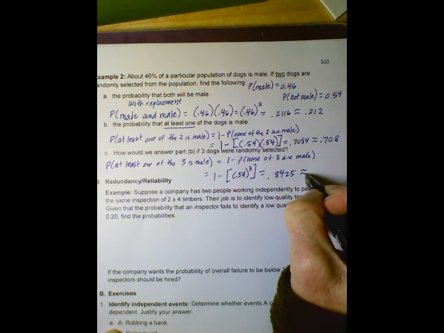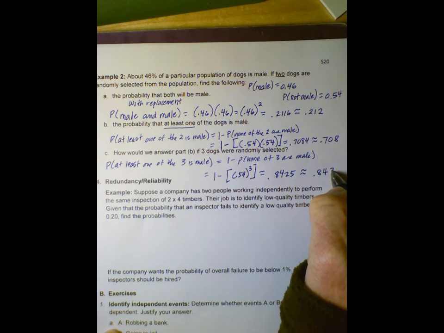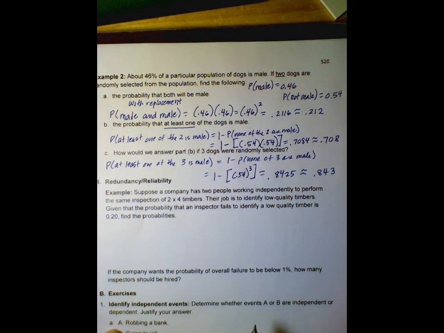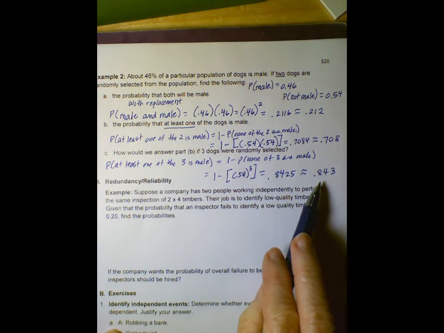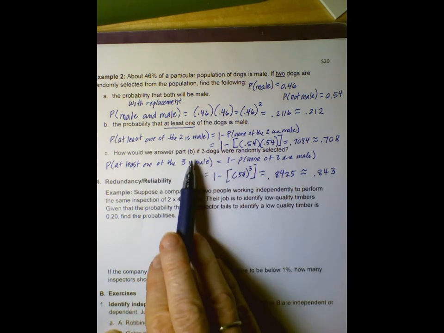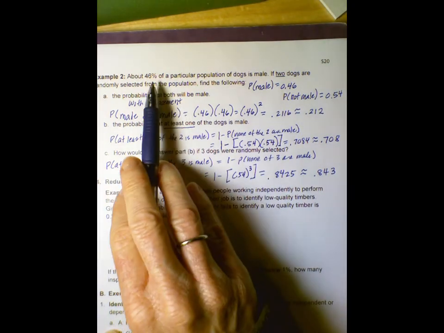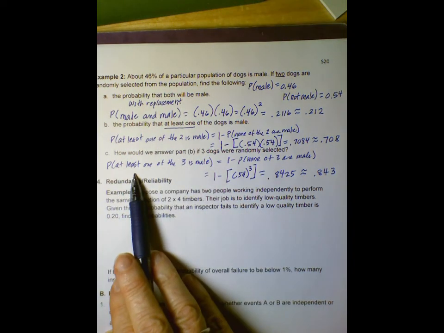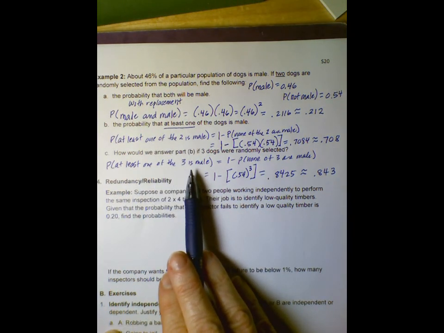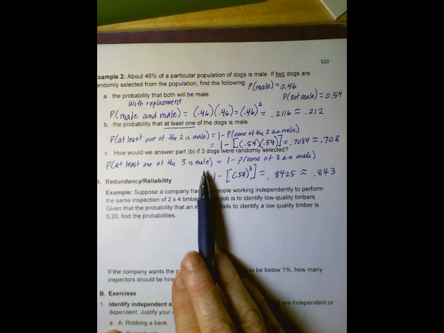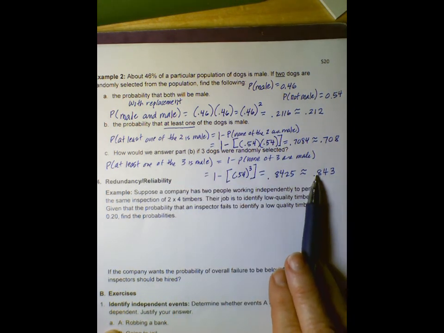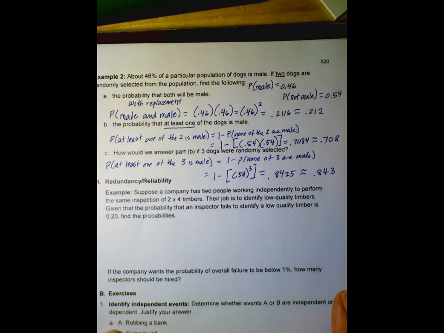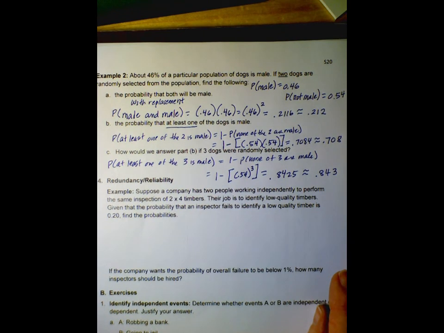And you get 0.8425, or approximately 0.843. Recall, we could change these to percents and talk about the fact that if the probability of male is 0.46 or 46%, the probability, if you choose 3, that at least one of them is male is 84%. Move that decimal 2 places, 84.3. That's a way to interpret this. Okay, we'll continue with part 4 in the next video.